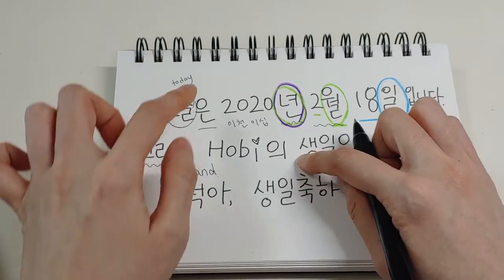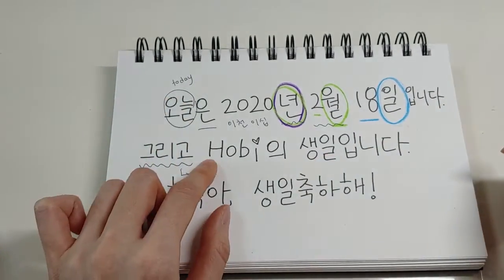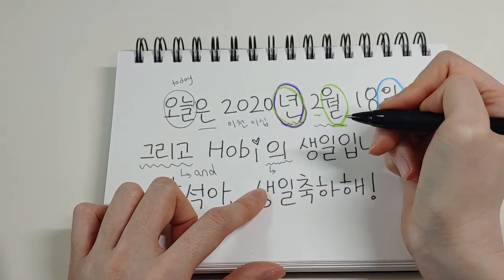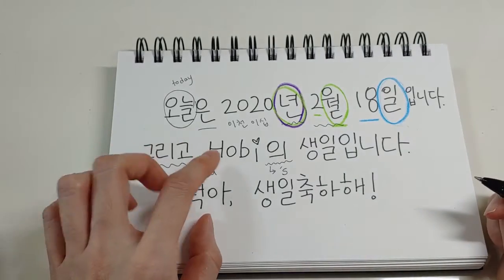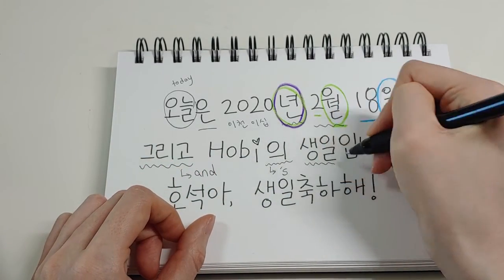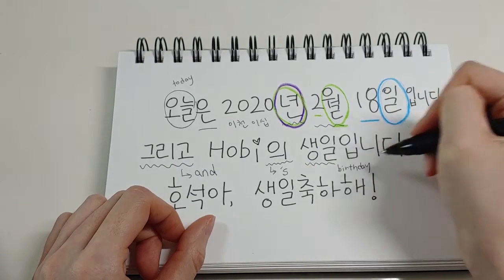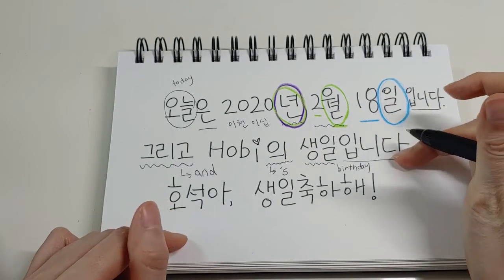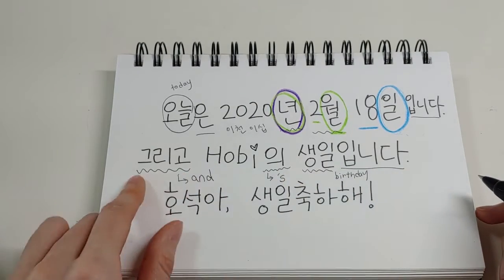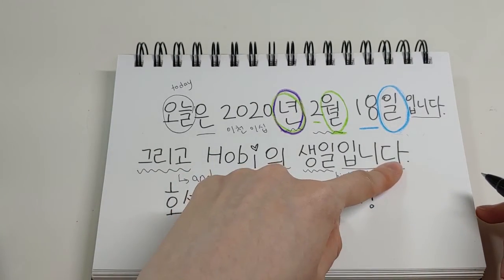So it conjoins these two sentences. And 호비, do you remember this particle? This is a possessive particle. So this means 호비's. 호비's 생일 means birthday. And 입니다, as you remember, it is. So 그리고 호비의 생일입니다. And it's 호비's birthday.